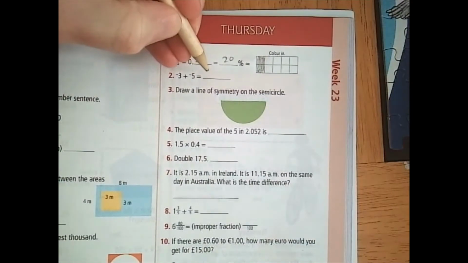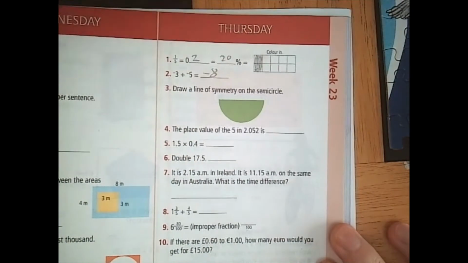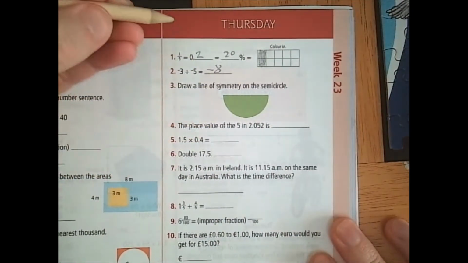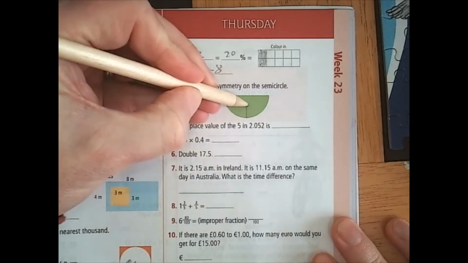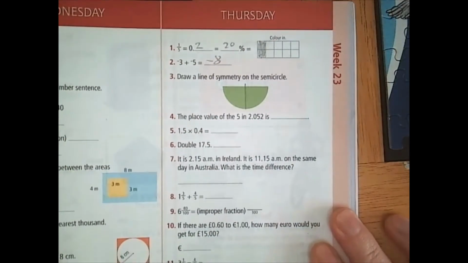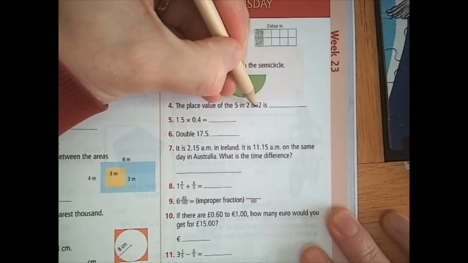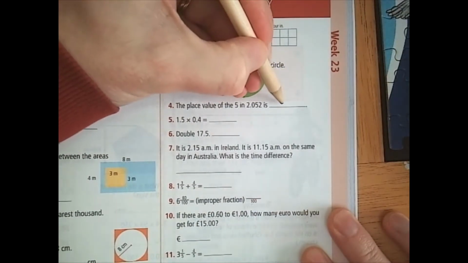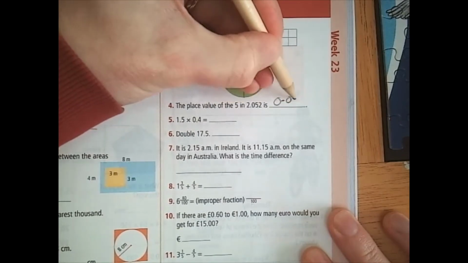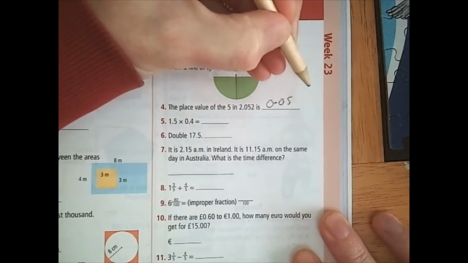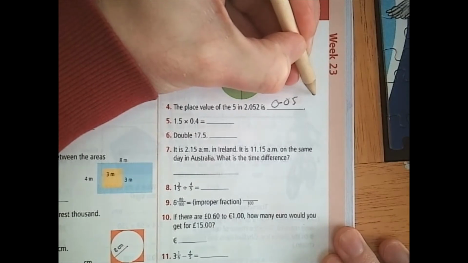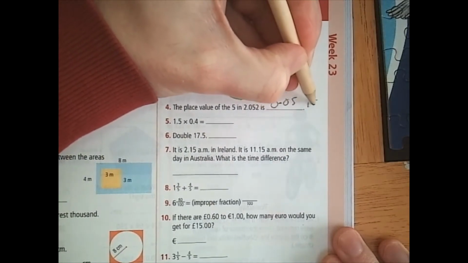Question 2, -2 minus 5 is -8. Line of symmetry in this semicircle. The only line of symmetry in that semicircle is right down the middle. Something like that. Place value of the 5 in that number. Well, you can see where the 5 is, second place after the decimal point. It's still going to be there, so it's going to be 0.05. If you want to write that as a fraction, 5 over 100.